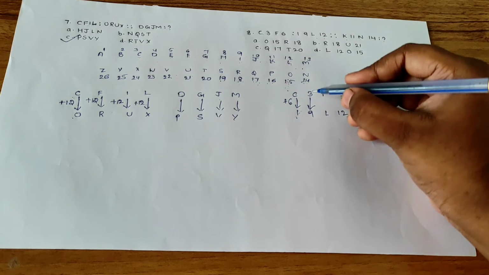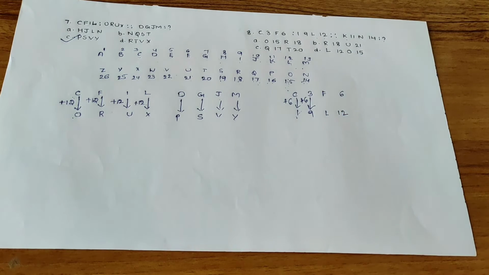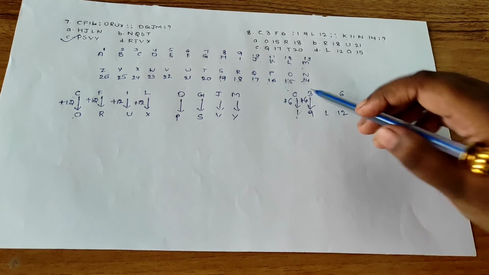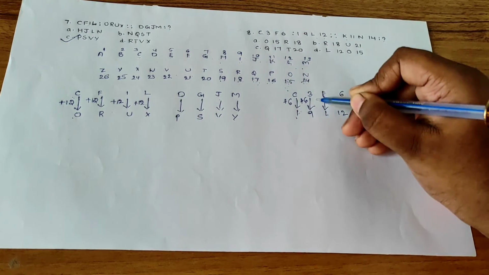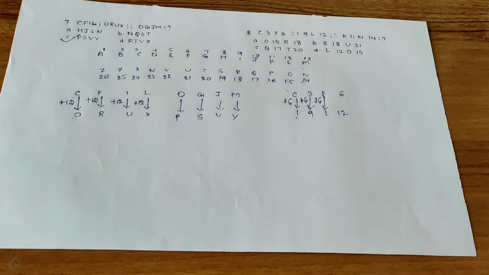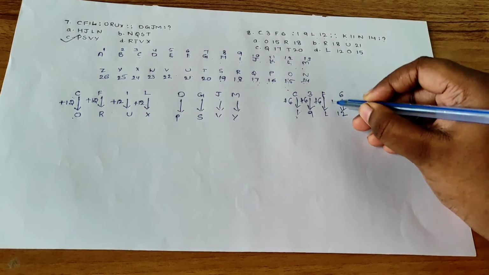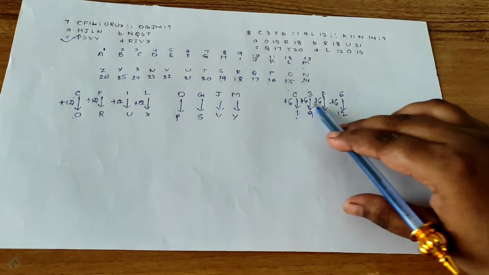That is, if you add 6 to 3, you get 9. Similarly, the relation between F and L is 6, and if you add 6 to the other number, you get 12. So for this, they have added 6.